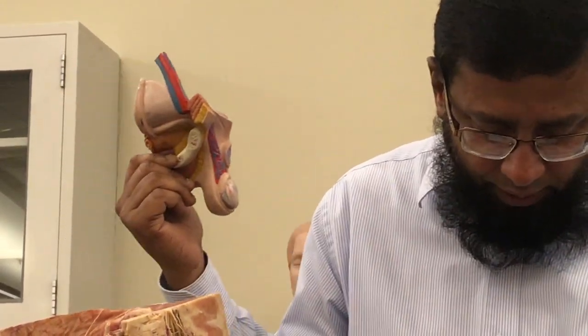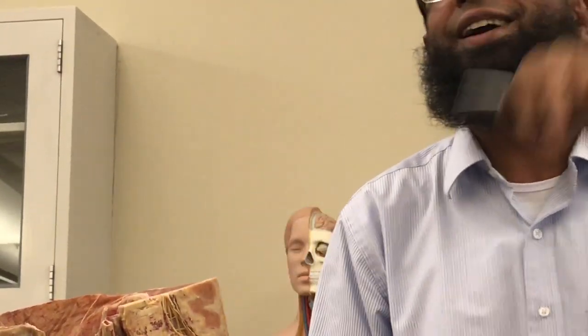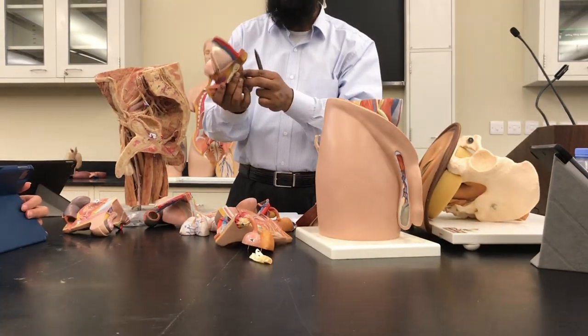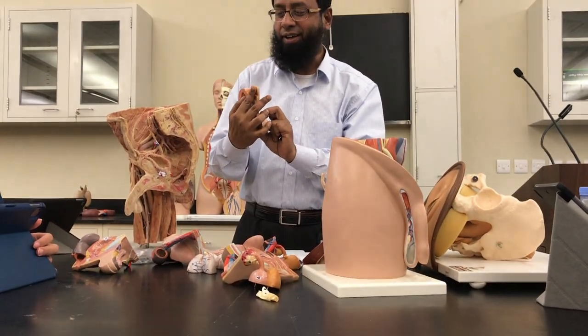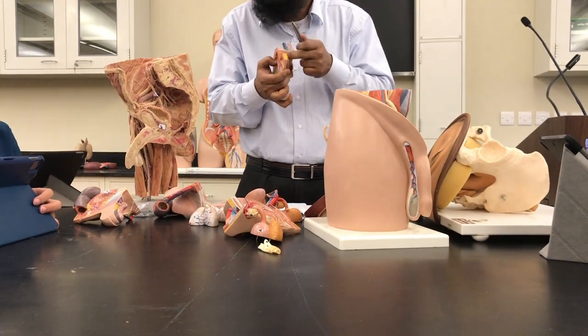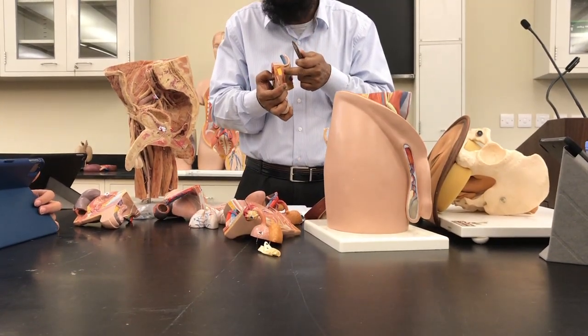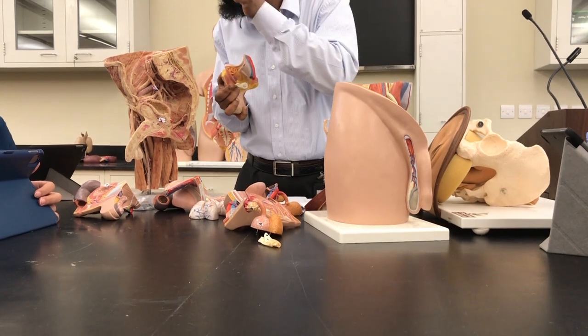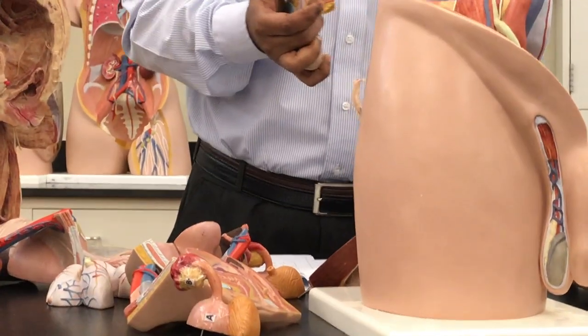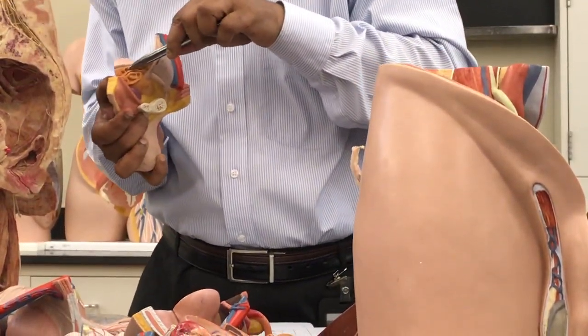Before entering and uniting with the duct of the seminal vesicle, this area gets enlarged, dilated, the terminal part of the vas deferens, and that is called the ampulla.